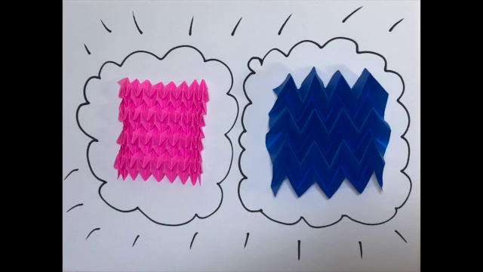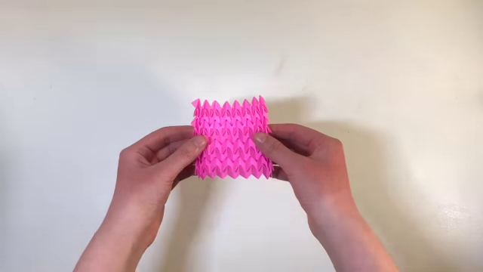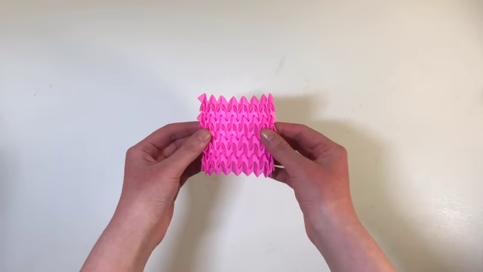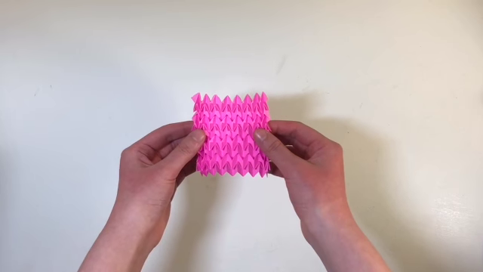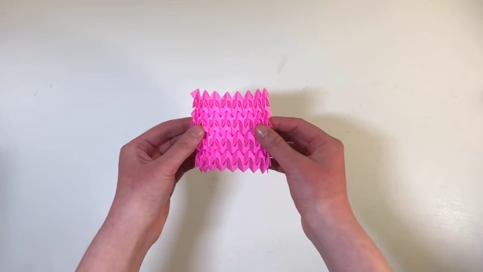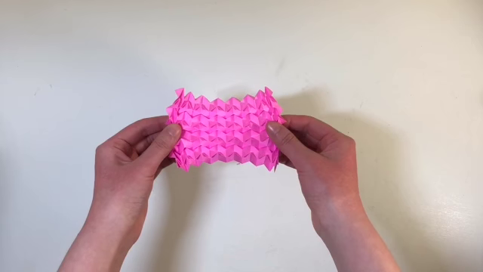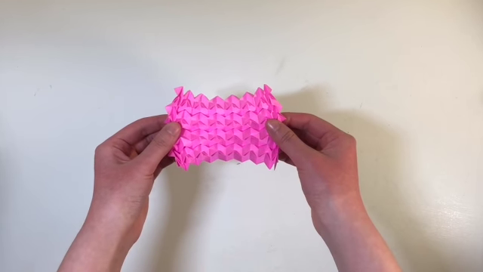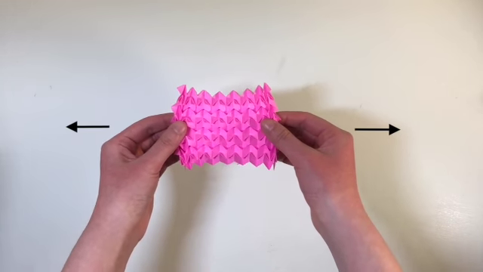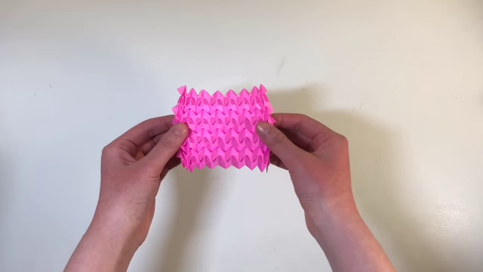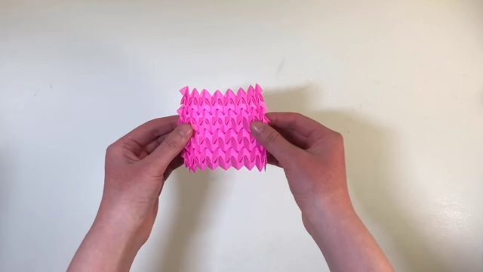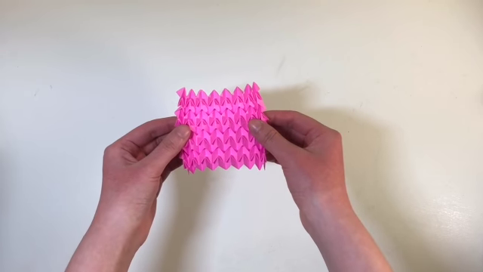To demonstrate it, let's use some tessellations. First, we have this one, which is a variation of the water bomb pattern. I'm going to pull this tessellation in the longitudinal direction, like this. What do we see? We see the tessellation's length increasing in the longitudinal direction, which means that the material has a positive longitudinal strain. Well, what about the other direction? How's the tessellation changing in the lateral direction?